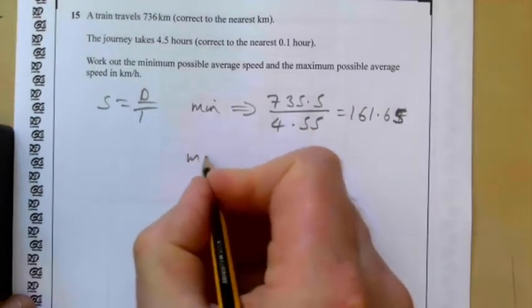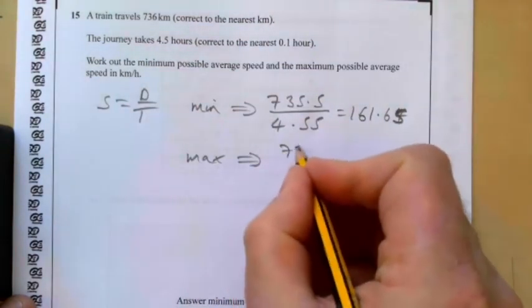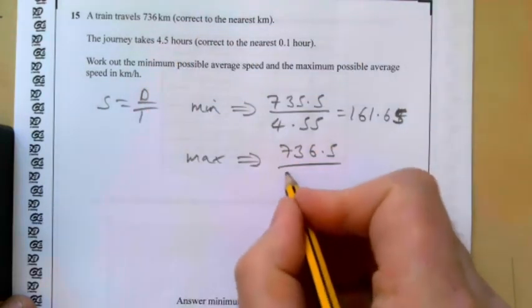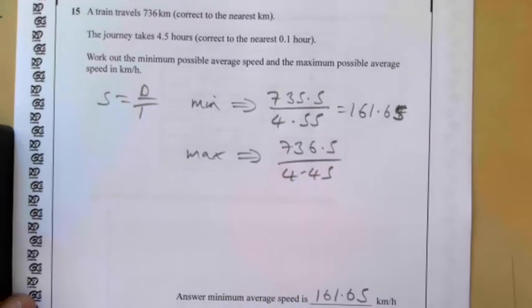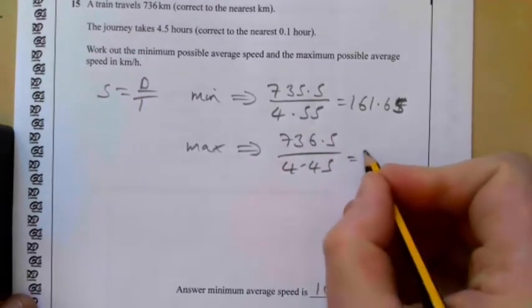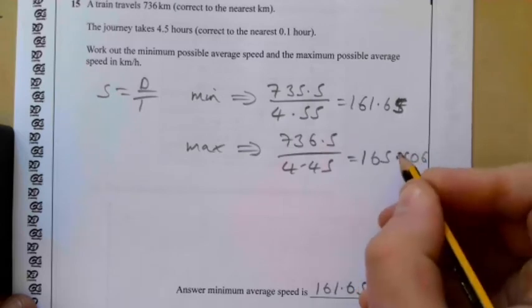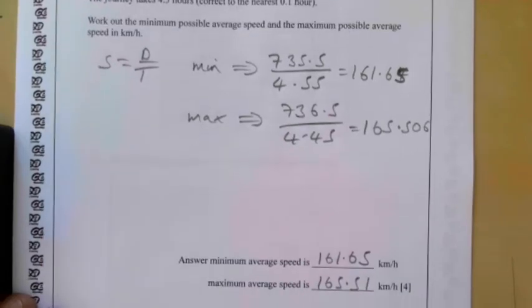And for our maximum, we want to make the top one as big as possible, so that's 736.5, and then make this one as small as possible, so it's 4.45, and that gives us then 165.506. So 165.51.